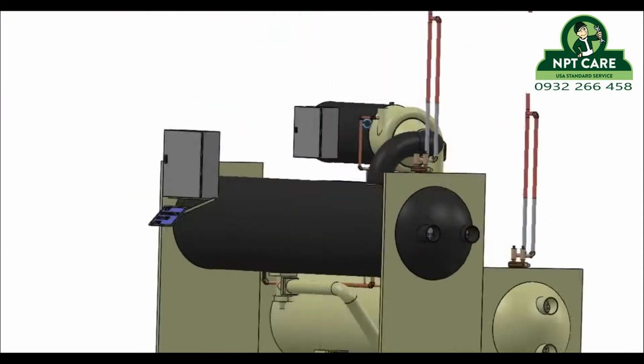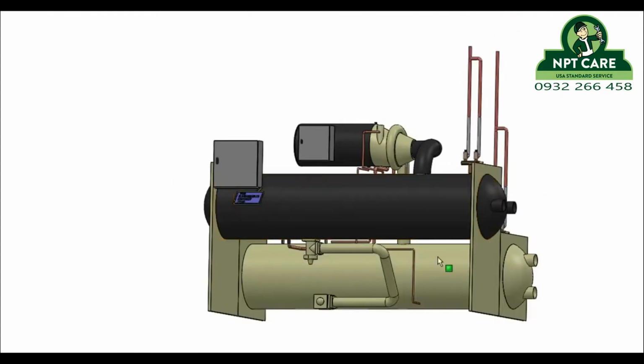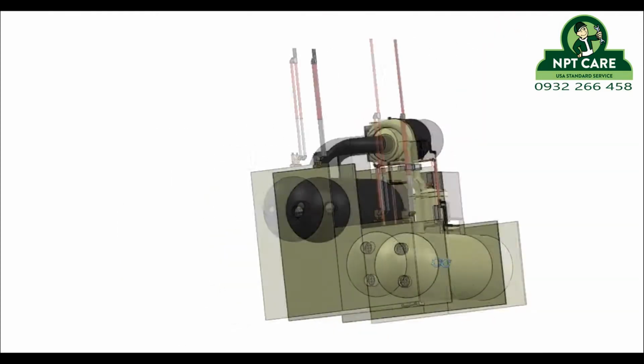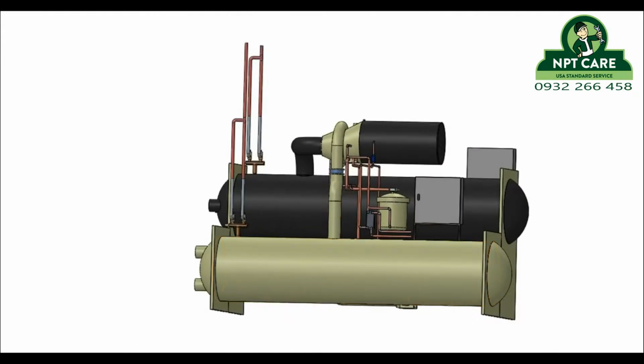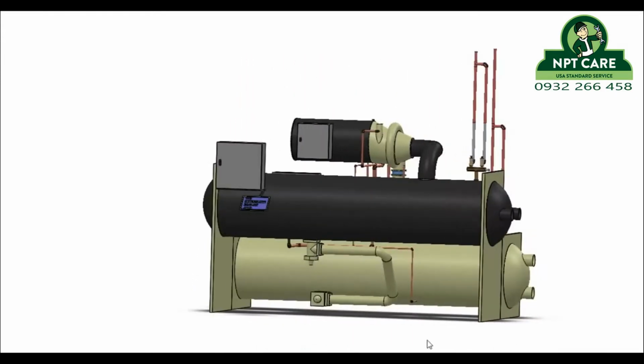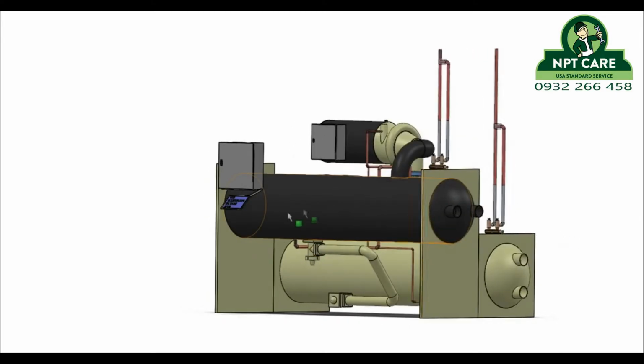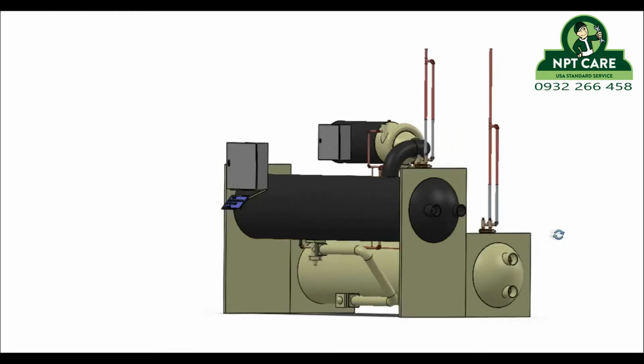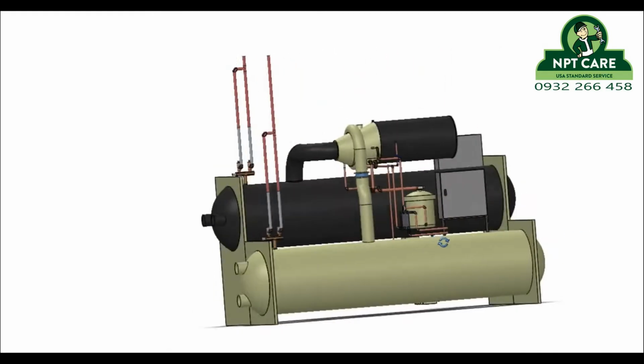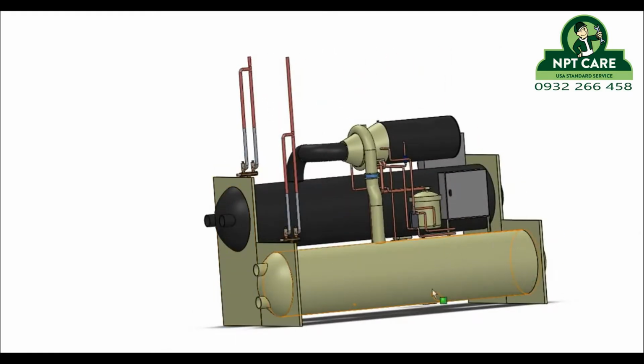Let's just spin it around so you can get another view of it. So that's the condenser, the expansion valve where the refrigerant passes through this and into the evaporator, and that then leaves there and passes back into the compressor. Remember, the condenser water enters and leaves in the condenser, and the chilled water enters and leaves through the evaporator there.